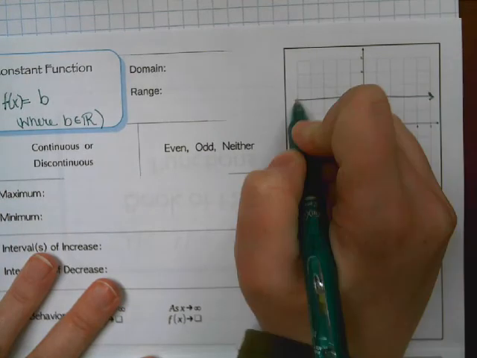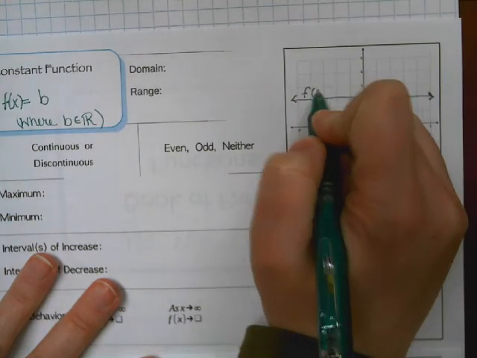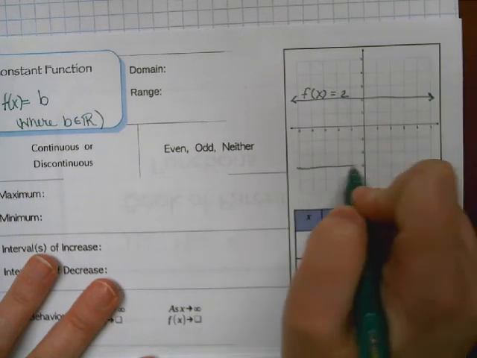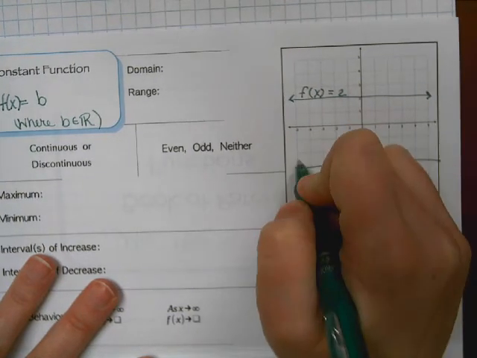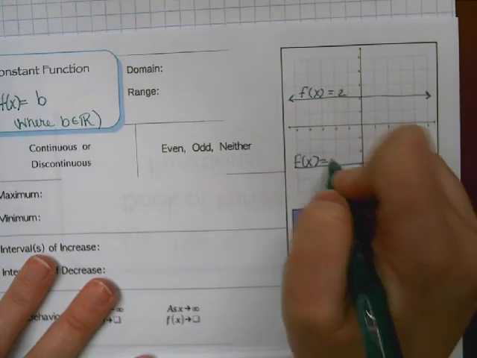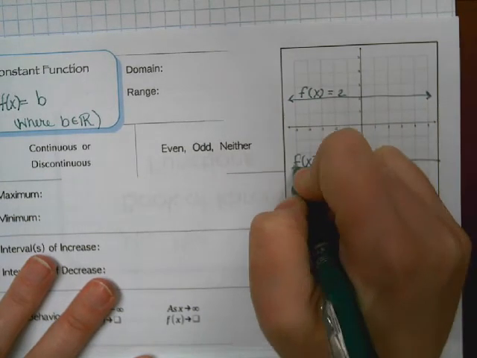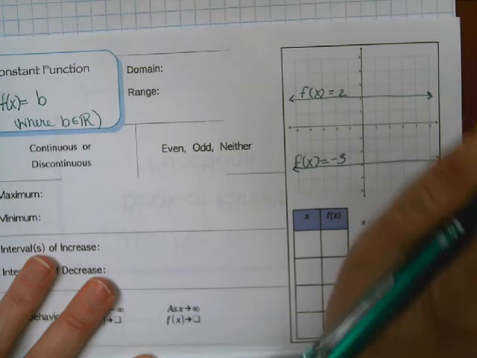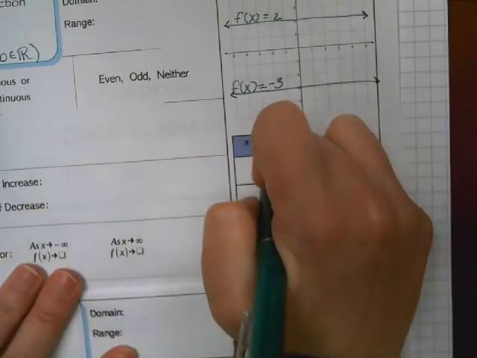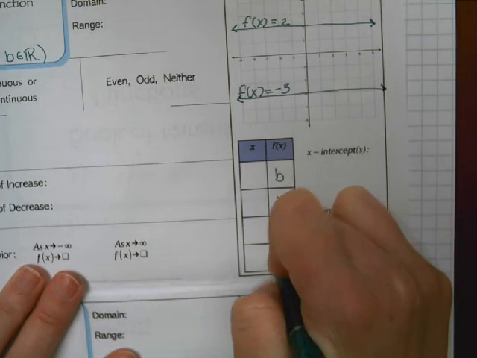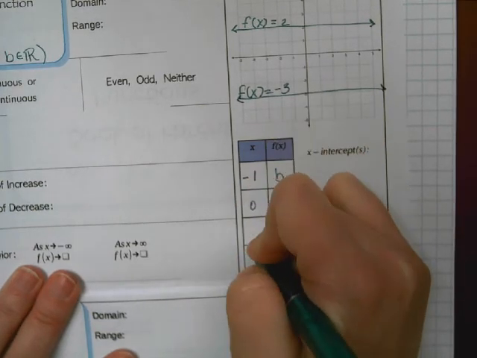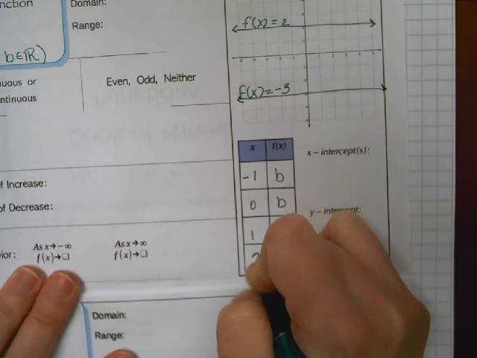It would be here if f of x equals 2, that's this line. Down here, f of x equals -3. Right, that's that function. So it's always a horizontal line. So the output is b no matter what the input is. So if it's -1, if it's 0, if it's 1, if it's 3.